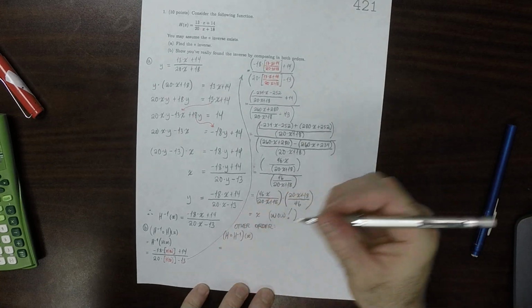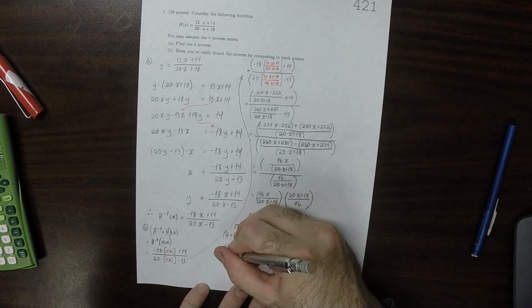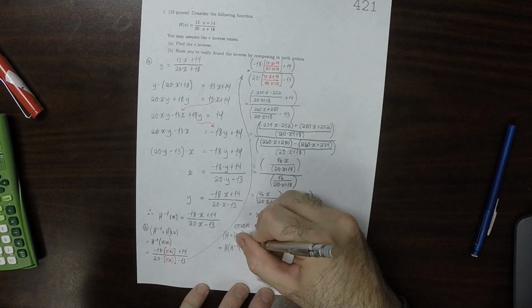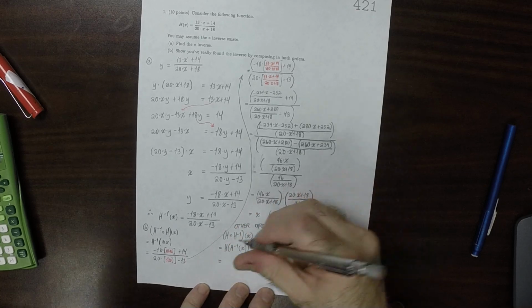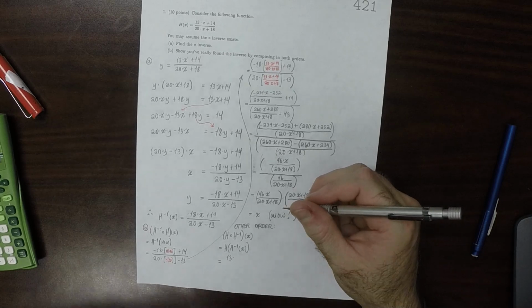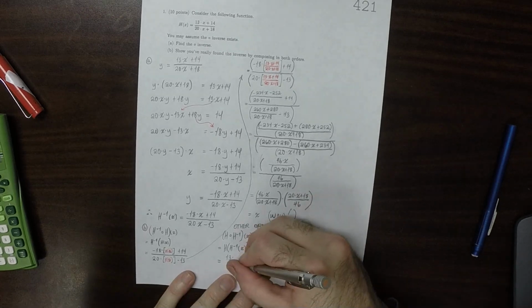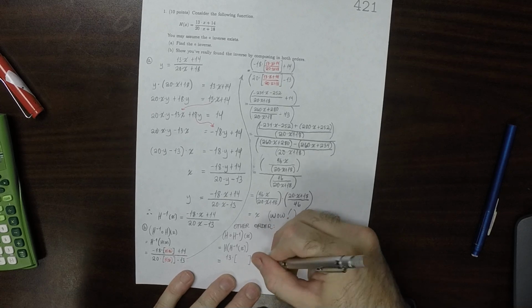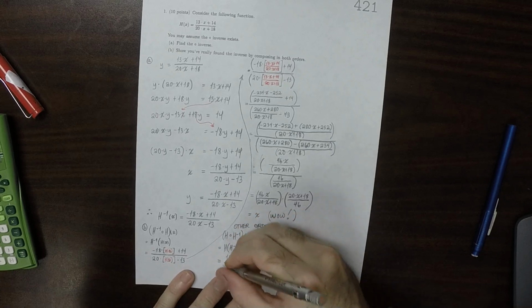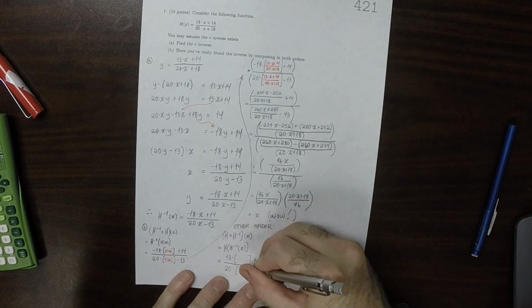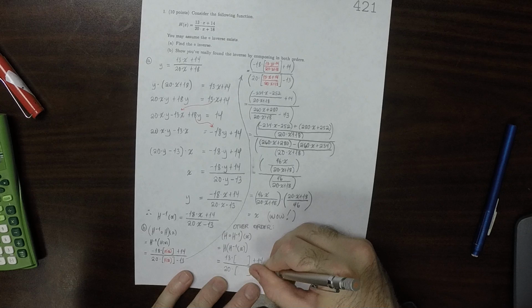So writing that without the composition, that would be h of h inverse of x. So that would be 13 multiplied by a slot plus 14, and then divided by 20 multiplied by a slot plus 18.